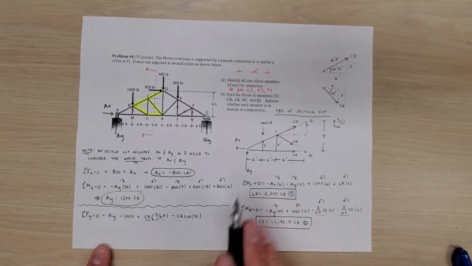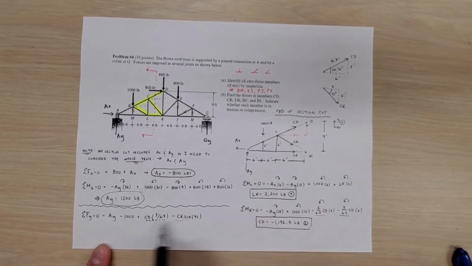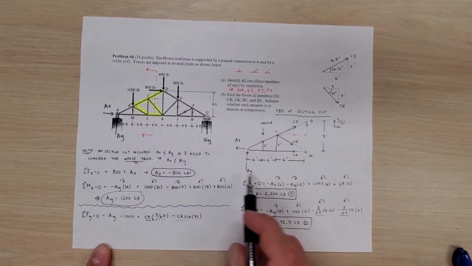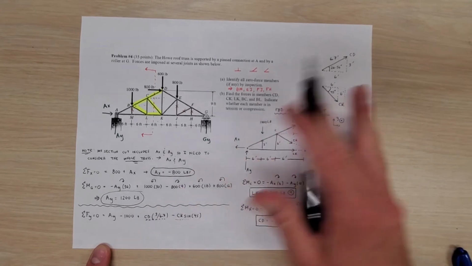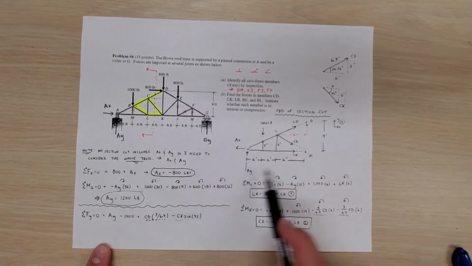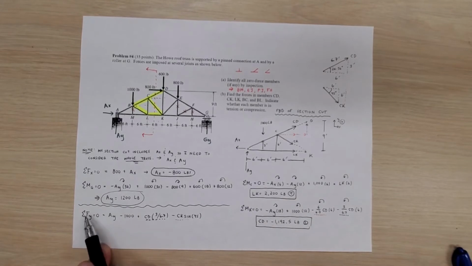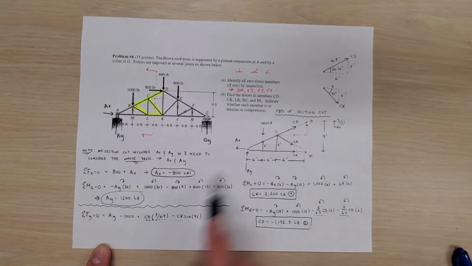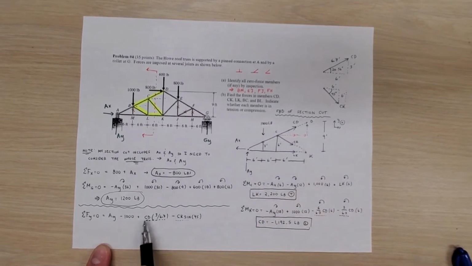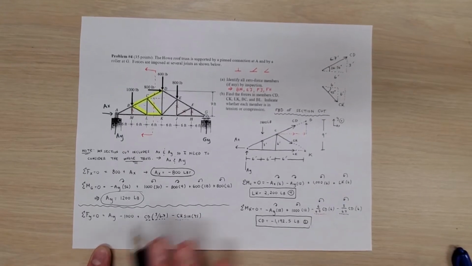One thing to point out is we keep our free body diagram the same here. Even though we found out that CD was in compression, we don't just flip the arrow and change everything. We keep our free body diagram the same, and as a result, you see that in the Y direction, I have CD as going up. Now, we know that technically CD is going to be going down, but this gets resolved when I plug in the negative value for CD here. So that will keep everything straight, and we'll get our answer to work out.